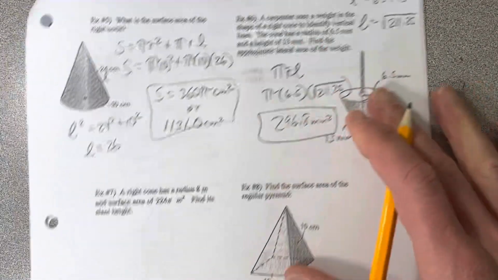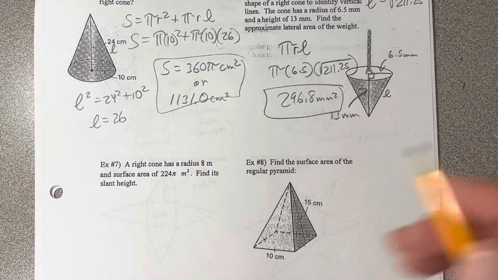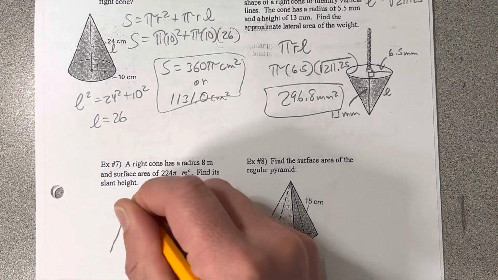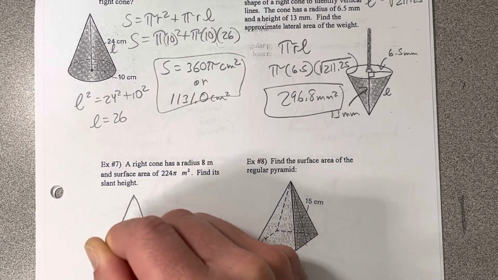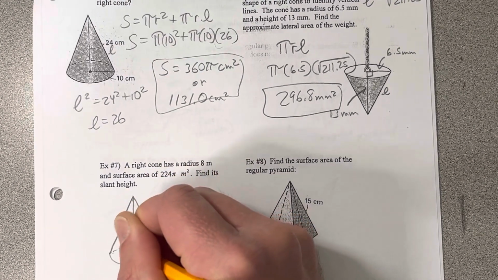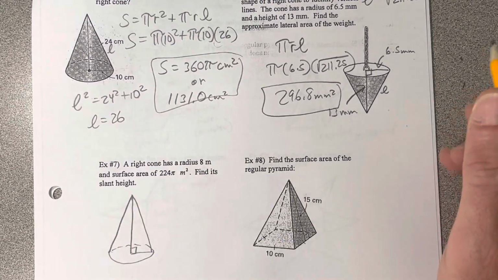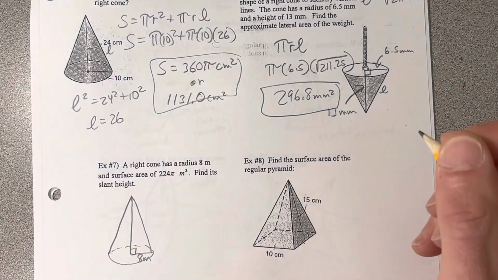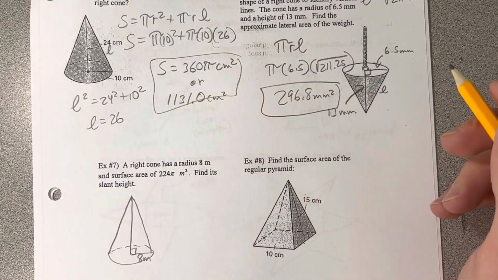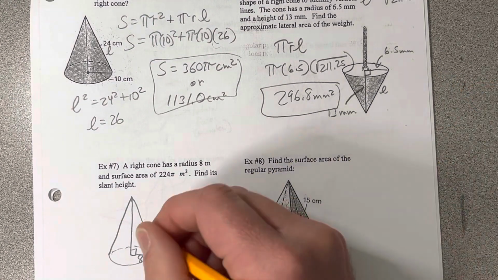And then we got a couple more here. We got a right cone. So I'm going to draw it out. A right cone straight up and down. To get to the height, it's going to be a right angle right there to the middle. Right cone with a radius of 8. Got it. And a surface area of 224 pi meters squared. Find its slant height. Oh, interesting.